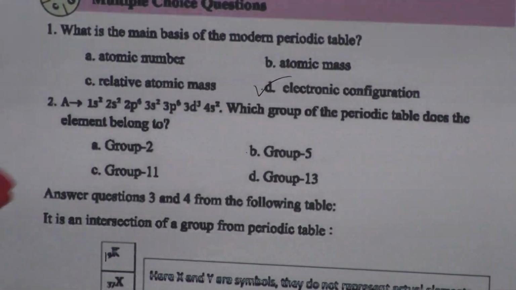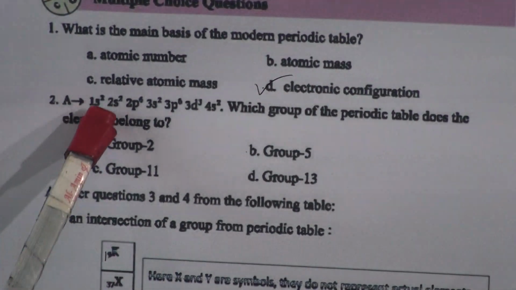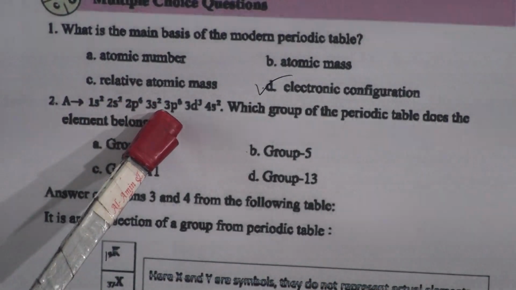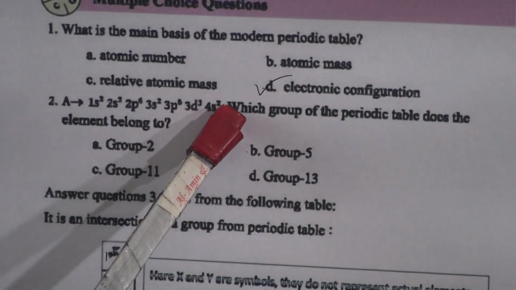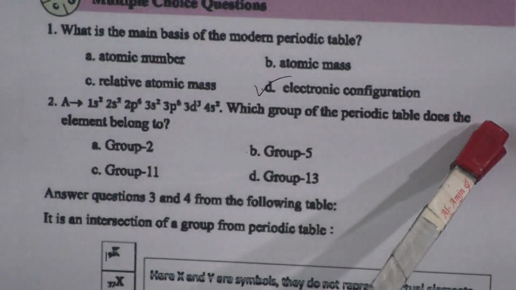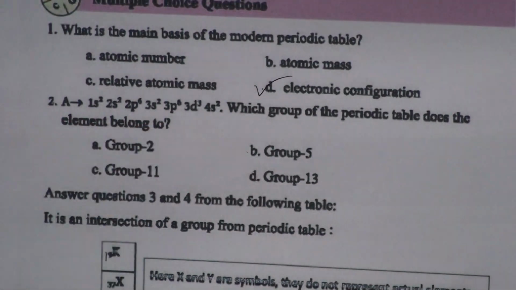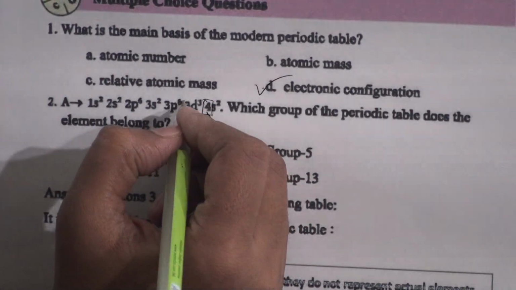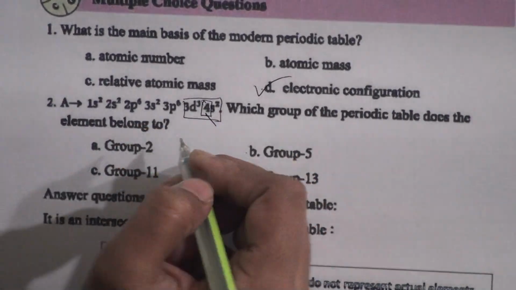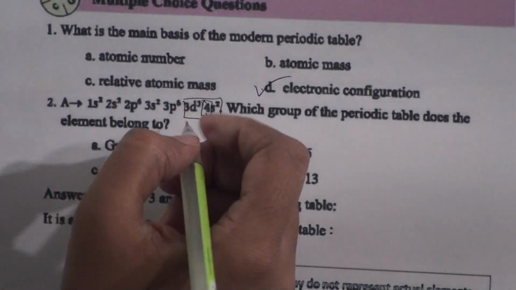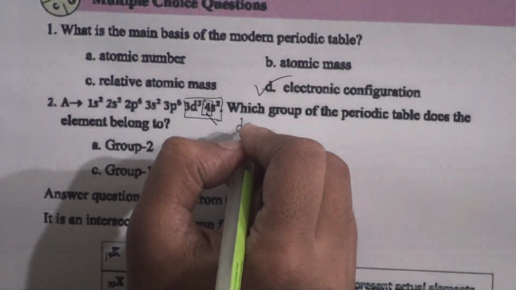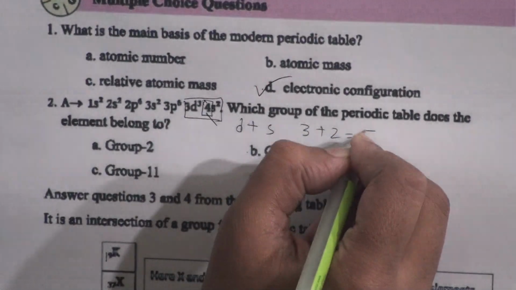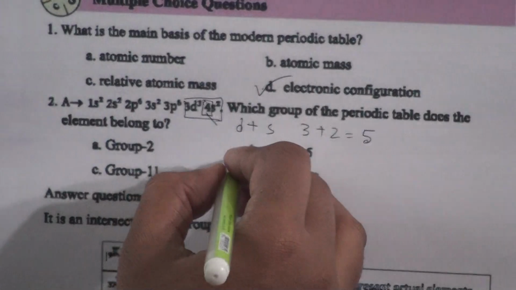And come to the next one. The electronic configuration of element A is 1s2, 2s2, 2p6, 3s2, 3p6, 3d5 and 4s2. Which group is it in the periodic table? Students, this 4 indicates the period number, and if the electron goes first to the s orbital, then to the d orbital, then we have to add the d orbital's electron number and the s orbital's electron number, that is 3 plus 2 is equal to 5. That means it belongs to group 5.